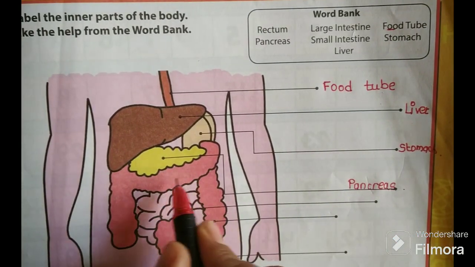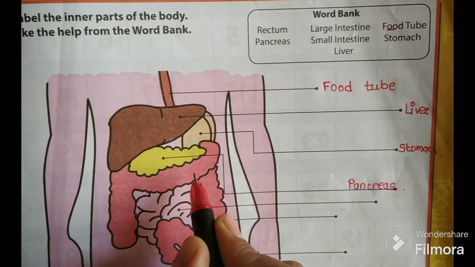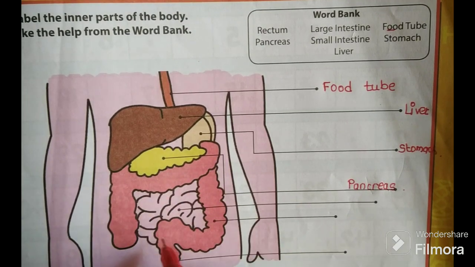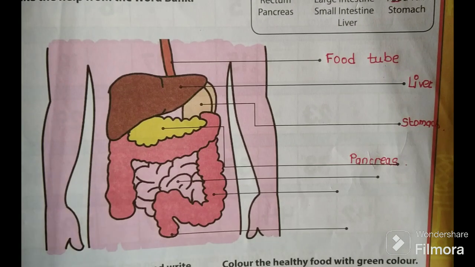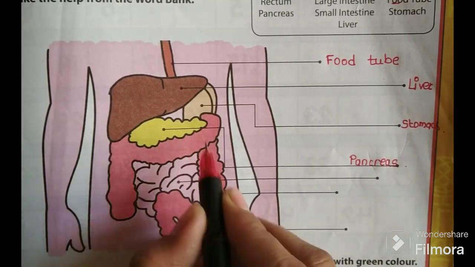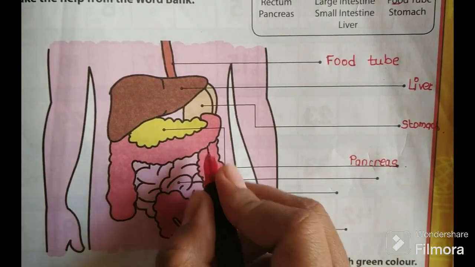Then it's a pink part, which is two parts. It's connected internally. It's two parts, meaning small intestine and large intestine. Here it's a pink, which is a small intestine.